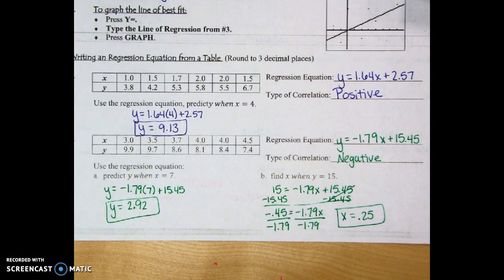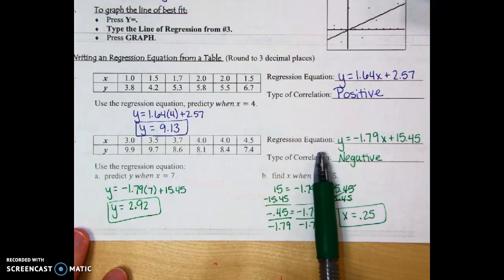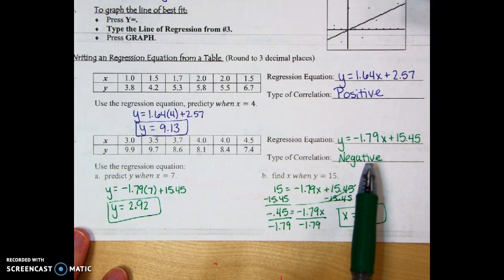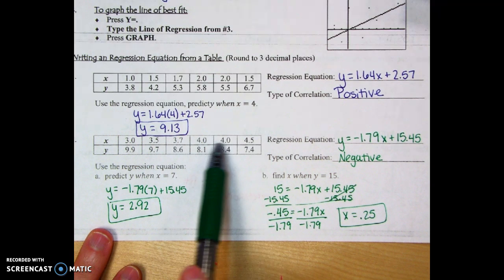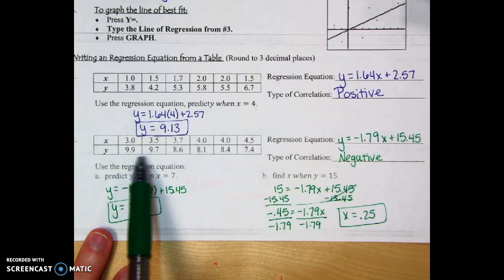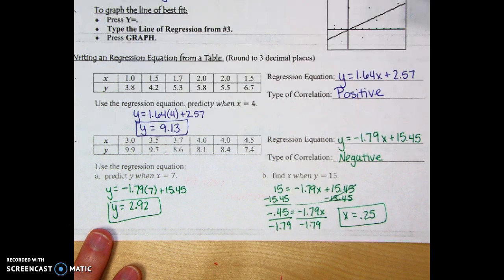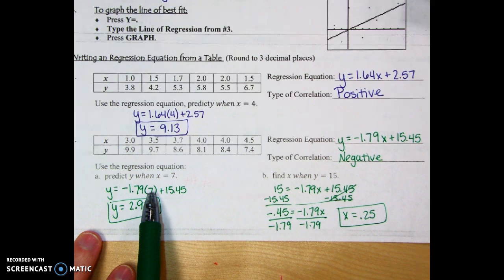Okay, let's go over this real quick because I'm running out of time and I don't want the video to cut out. So I typed it into the calculator, and I got this as my regression equation. And then I graphed it to see that it was negative. You should also be able to see that as the x's go up, the y is going down, meaning the graph is going down this way. So it's negative. And then I plugged in 7 for the x, and I got 2.92 for y.